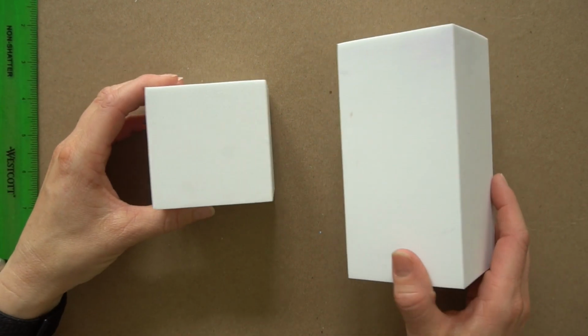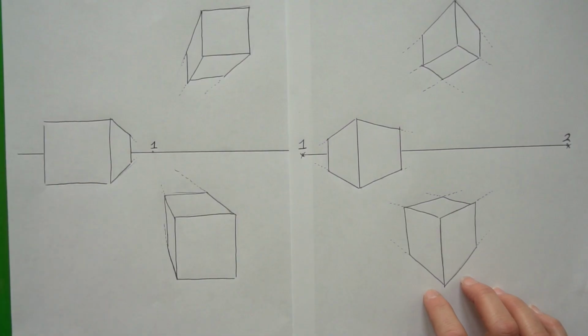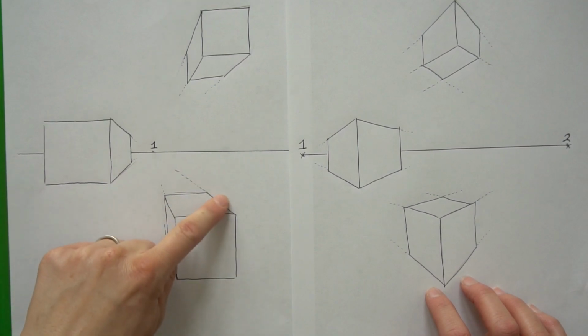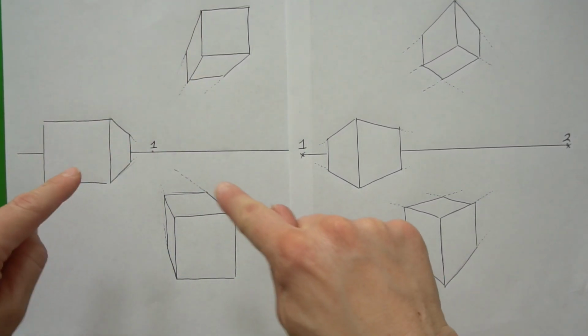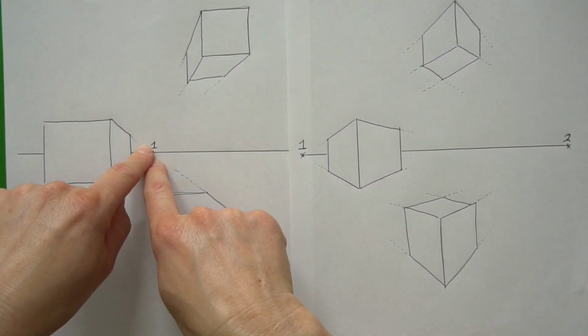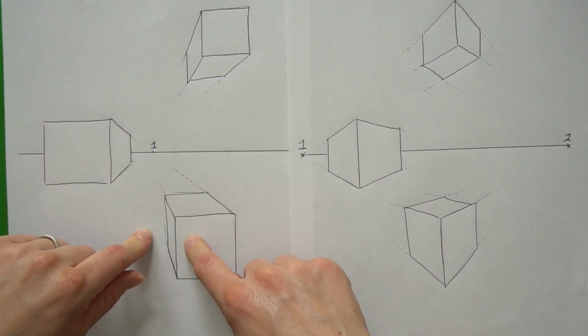But the main difference really is this right here. Just keep that in your mind. We have 1-point perspective here. These lines are all coming back to this 1 vanishing point. So we're kind of looking down a street or down a road. A lot of people do railroad tracks, things like that.